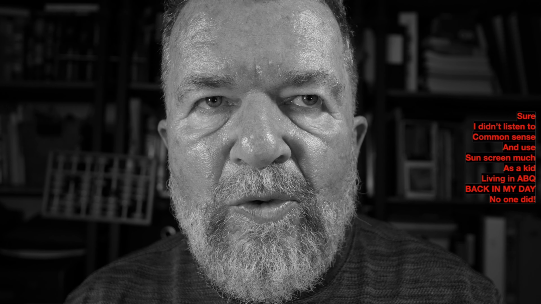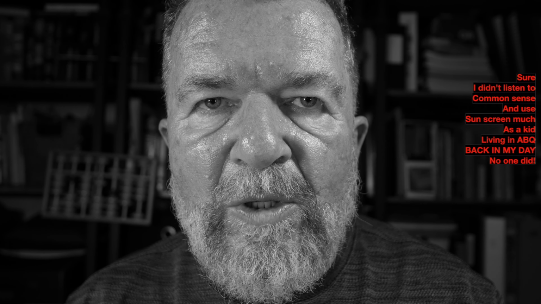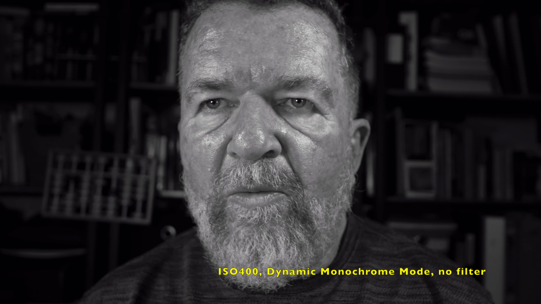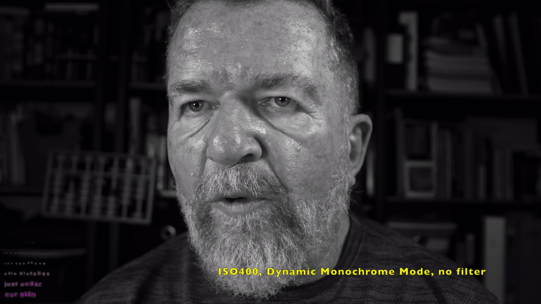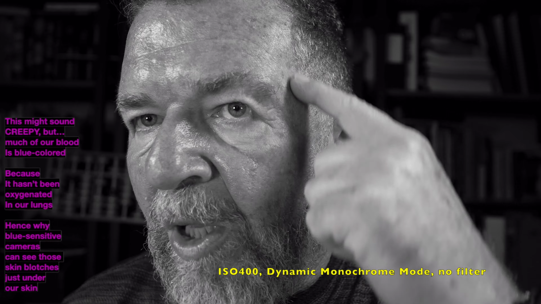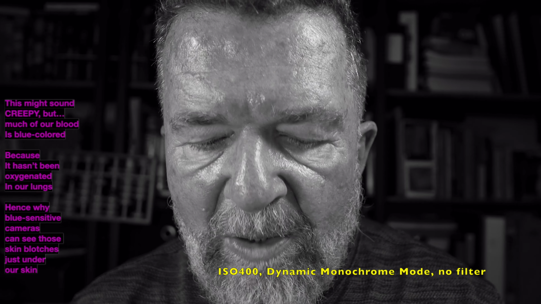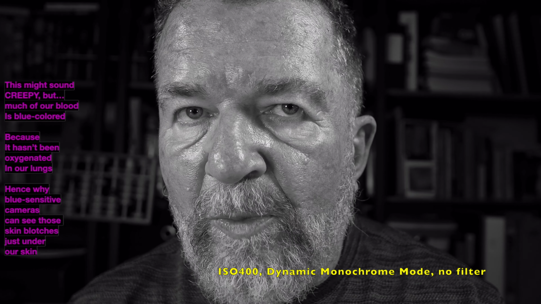I know that when you switch the camera to this other black and white mode called dynamic monochrome, it uses more of the blue part of the sensor, and that causes it to be a lot higher in contrast, and it shows more of the skin blotches. Okay, this is shooting with the dynamic monochrome mode now, and I'm still at ISO 400. You can see all these blotches and things because it's using more of the blue part of the sensor.